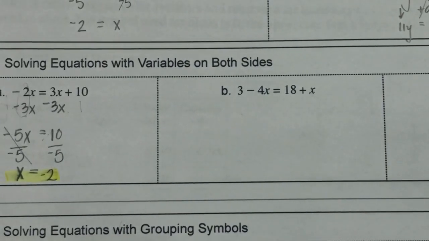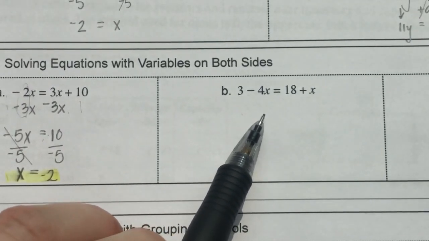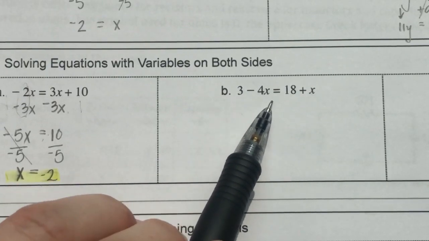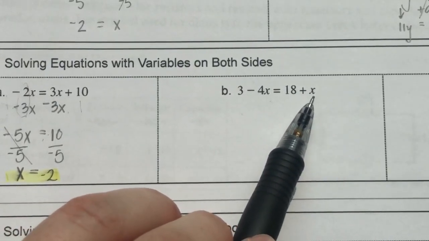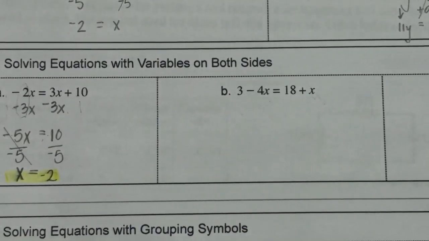And then for B, 3 minus 4x equals 18 plus x. So we want, again, our x's to be on the same side, and they're not right now. So I can add 4x to both sides to cancel it out on the left side here, or I can subtract x from both sides to cancel this x out. I think to avoid dealing with negatives, I'm going to add 4x to both sides.